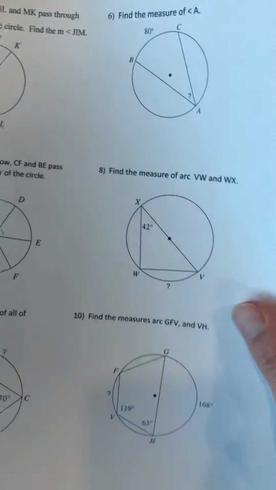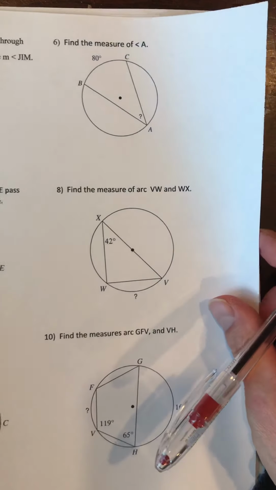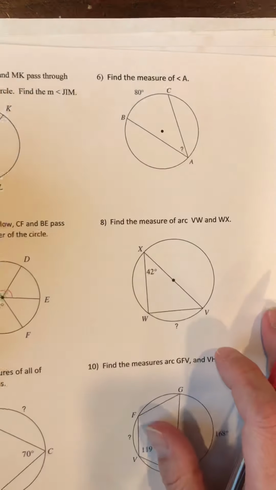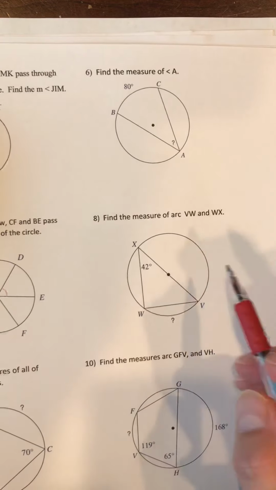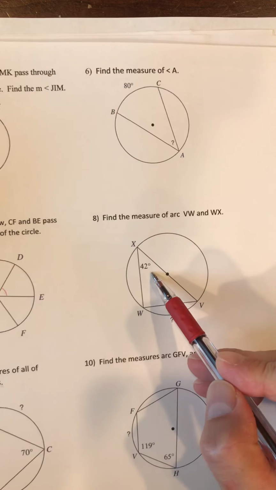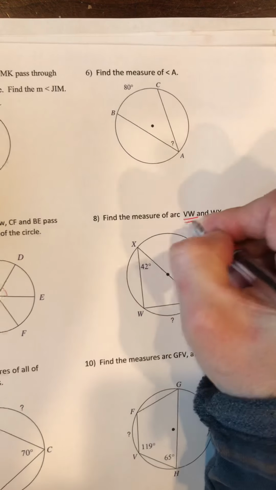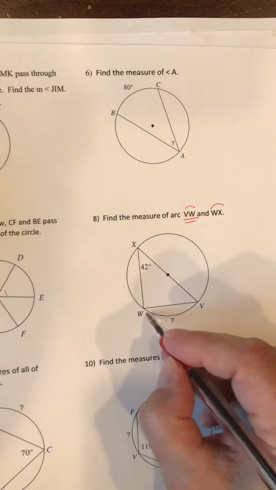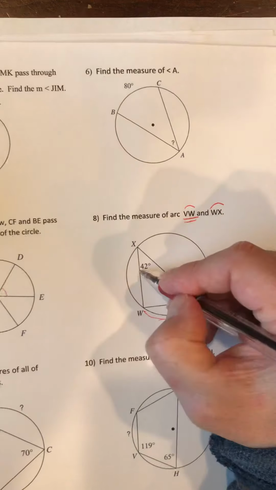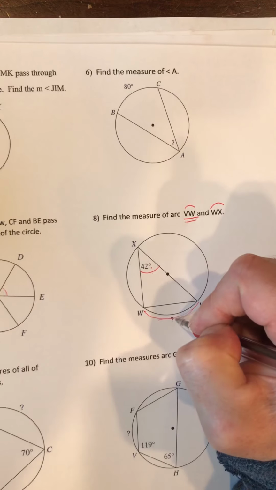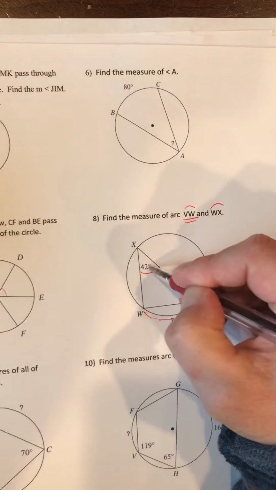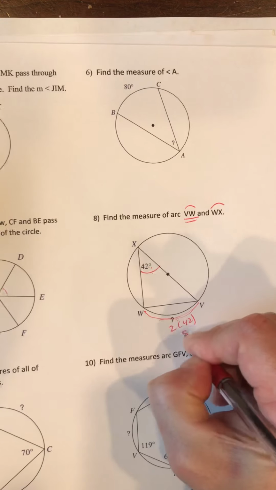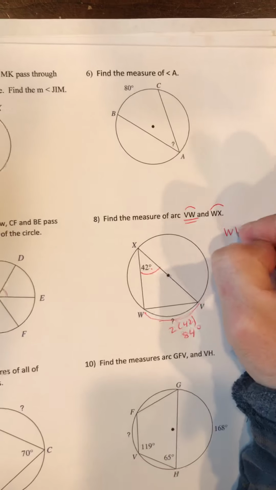All right. Let's take a look at, say, number 8. Again, they're trying to get a little sneaky here, but it's not as bad as it looks. They're giving me this angle, 42 degrees. I want to know what arc VW is, and what arc WX is. VW is real easy. Remember, this angle is half of this arc. So if I want this arc, it's going to be twice this angle. So 2 times 42, WV is going to be 84 degrees.